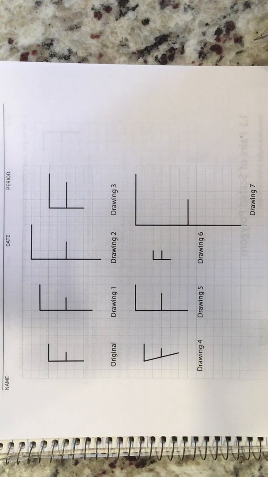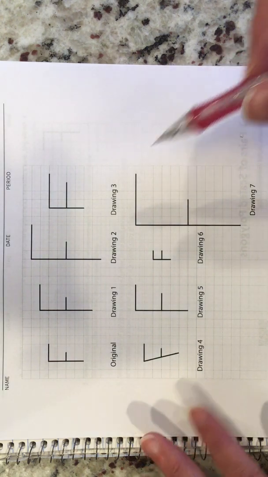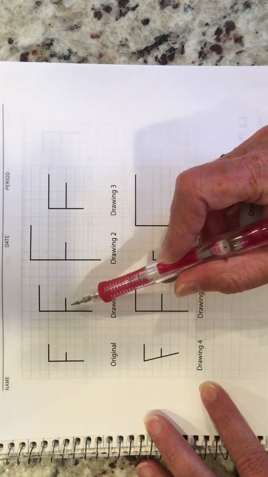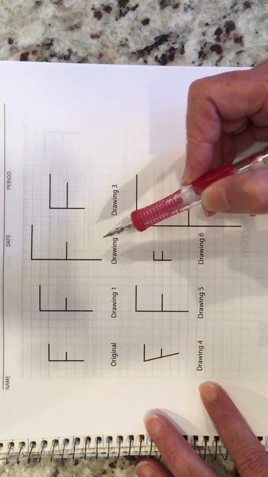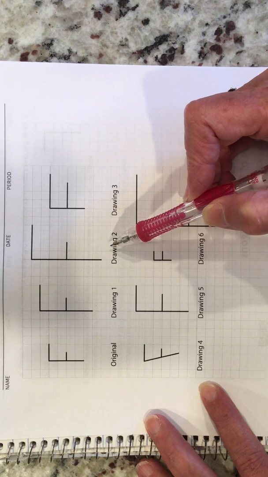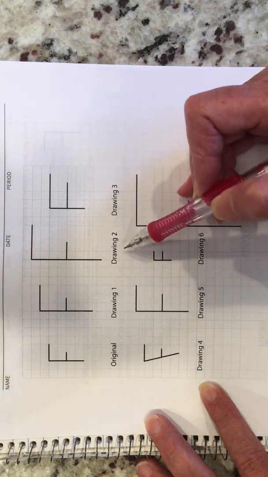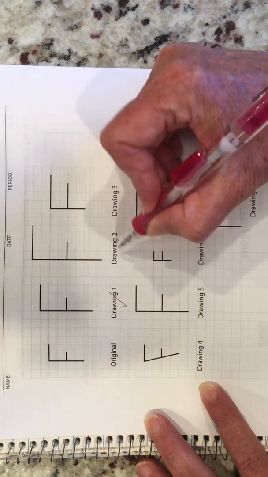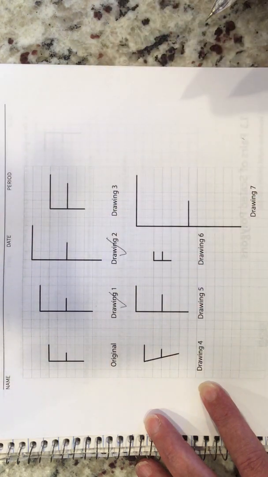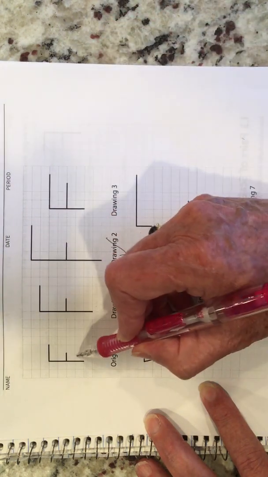So looking at this, it's kind of like what we did with the other. If we look at drawing 1, well, that looks like a scaled copy. Okay, how about drawing 2? Does that look like a scaled copy to you? Could be. So I'm going to put a check mark here and a check mark here because I think those are.